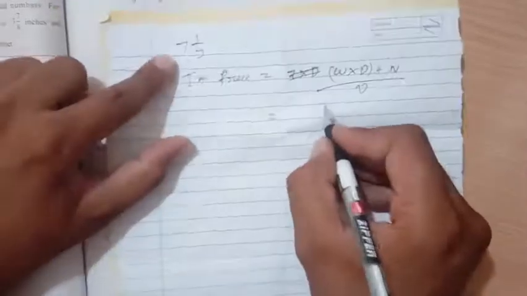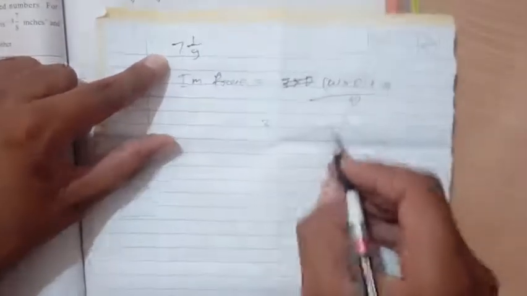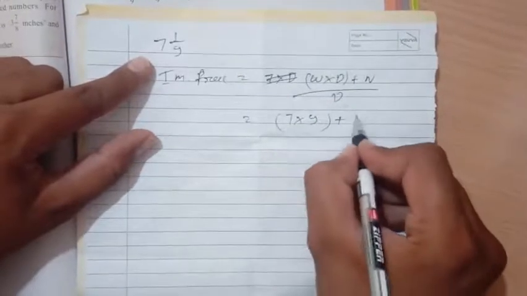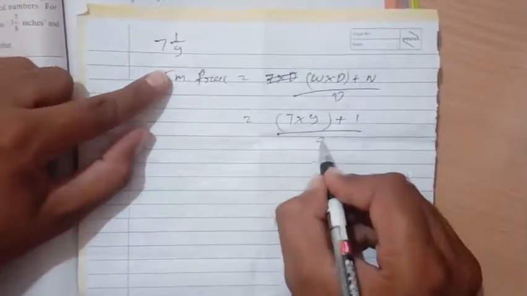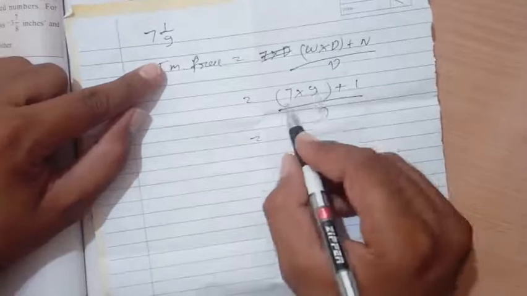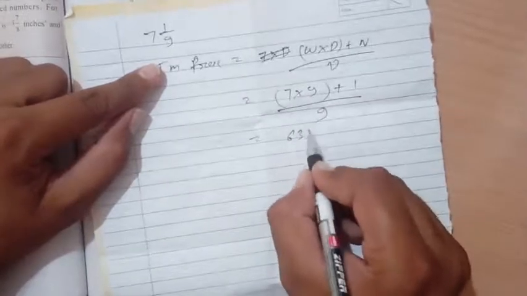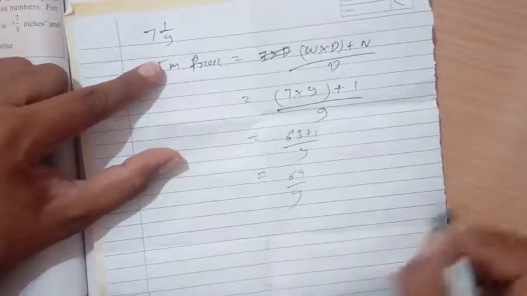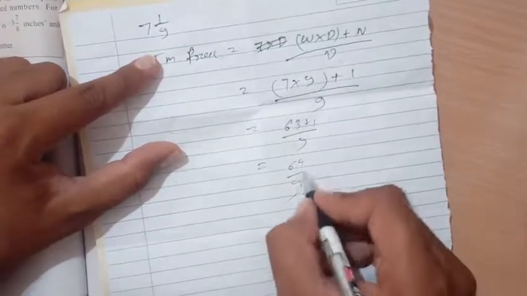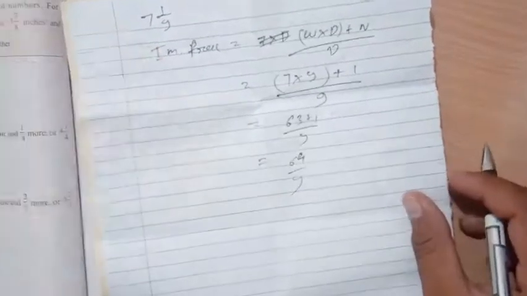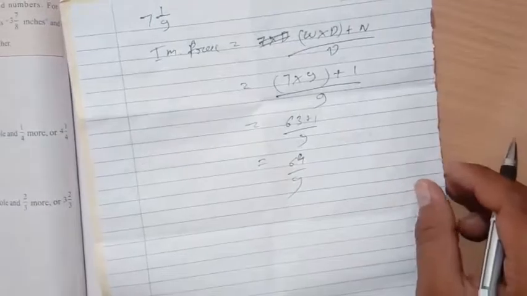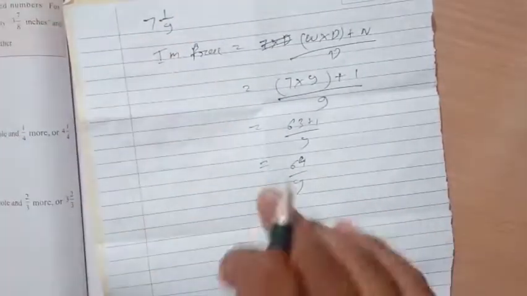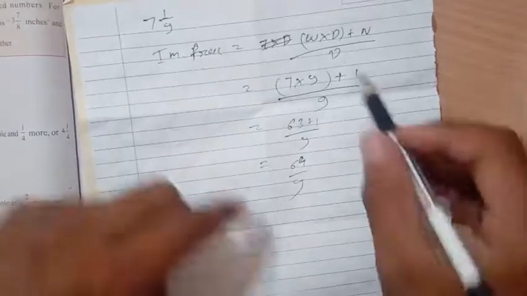The whole is 7, so first write 7, denominator 9, plus 1 divided by 9. 9 sevens are 63 plus 1 by 9. What do we get? 64 by 9 as our answer. So there is one way to write a mixed fraction, and another way to convert a mixed fraction into an improper fraction.